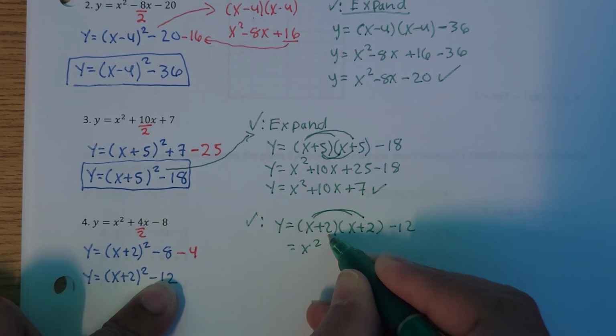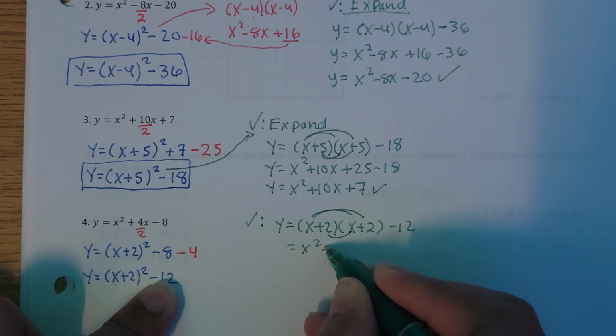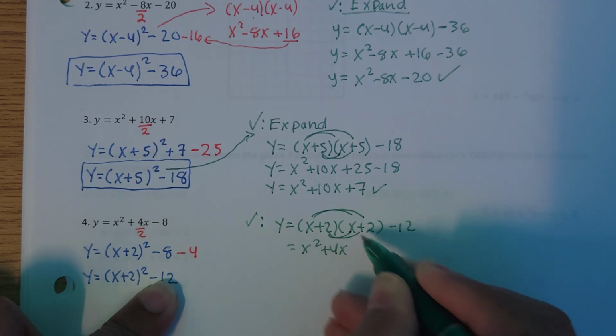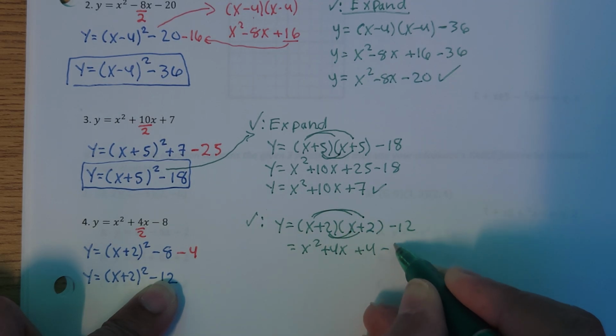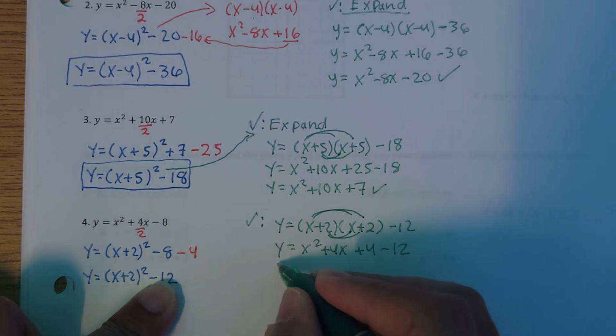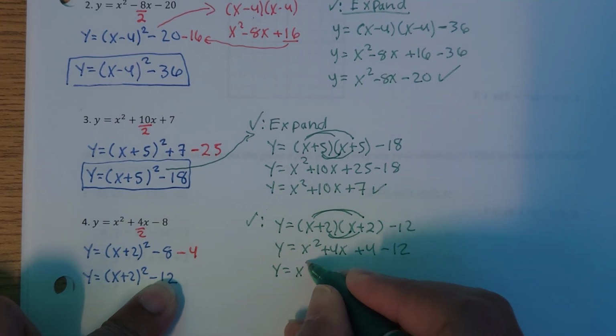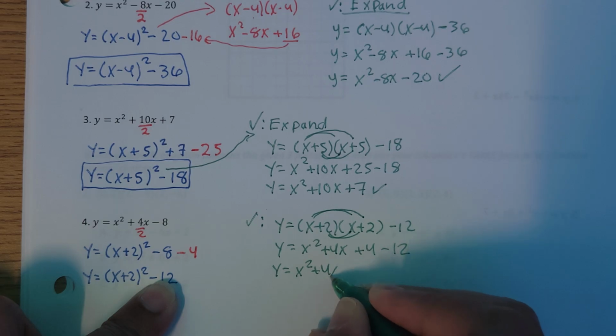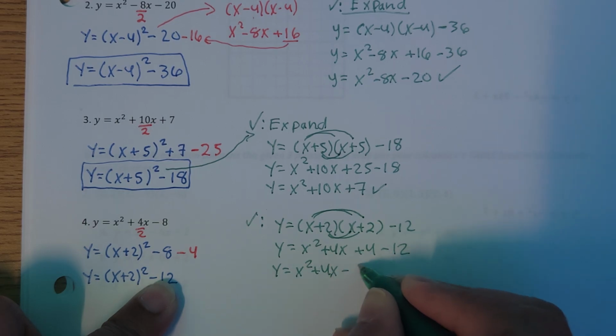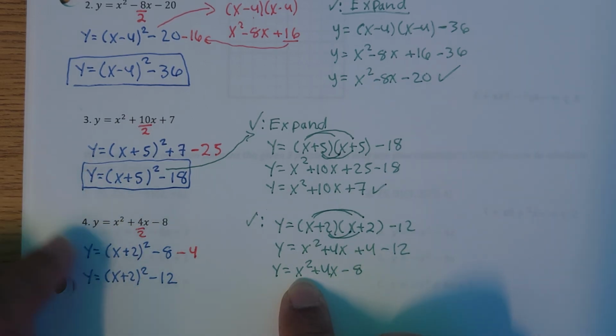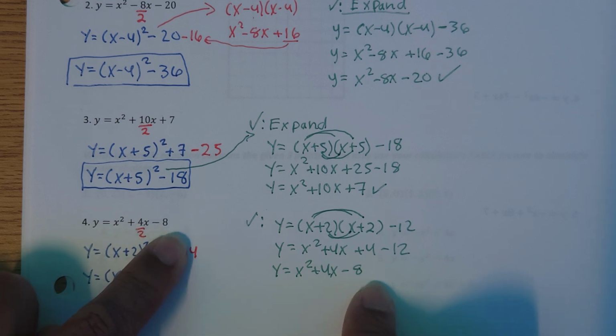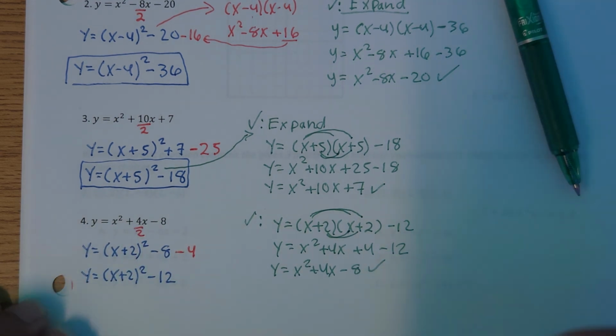X times 2 is 2x, 2 times x is another 2x, so that's 4x, and then 2 times 2 is 4, so plus 4, minus 12. So then y equals x squared plus 4x, 4 minus 12 is minus 8, so we do have x squared, 4x, and minus 8, so that means this equation works.